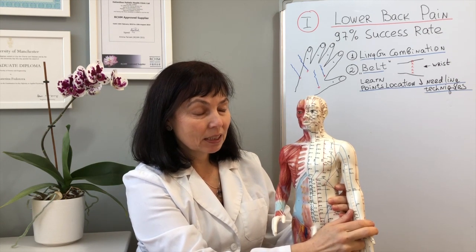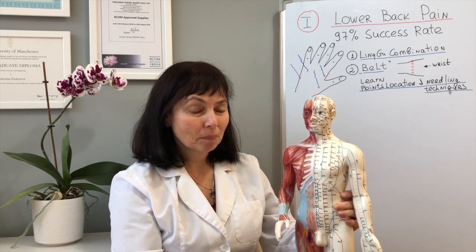According to balance method, we mainly needle the opposite side. If the pain is on the right hand side, we treat the left arm, but if the pain is on the left hand side, we will treat the right arm or the right leg. This is the general rule.